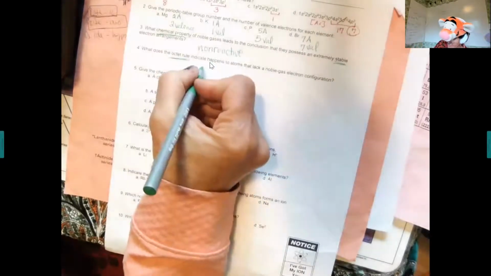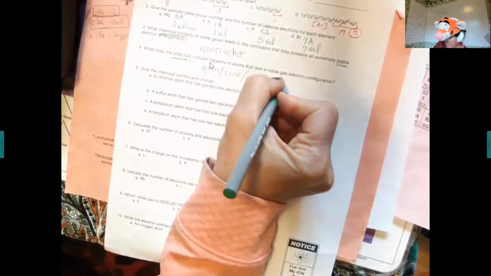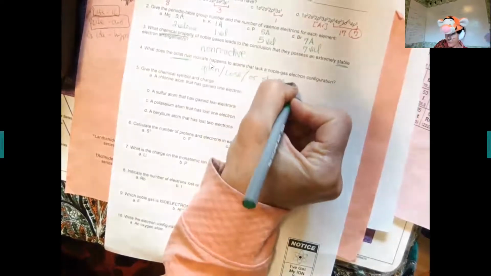All right, the octet rule is that all the other elements gain or lose, or they share electrons. We haven't talked much about sharing, but we will in 2 weeks. We'll talk a little bit today, to become like a noble gas.